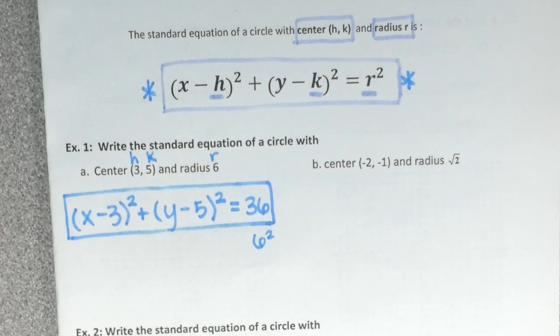Can you do B on your own? I'll give you 30 seconds. And again, I gave you your homework, so if you did that quick, you can do 1 and 2 on your homework now.